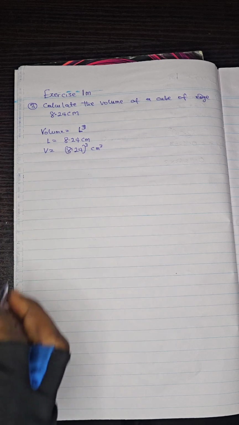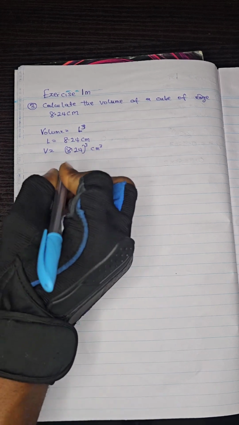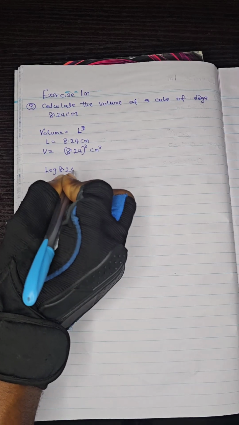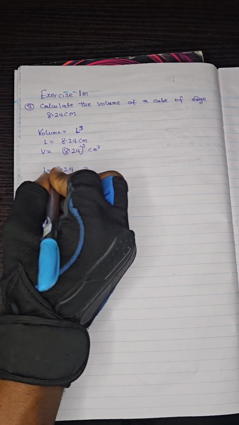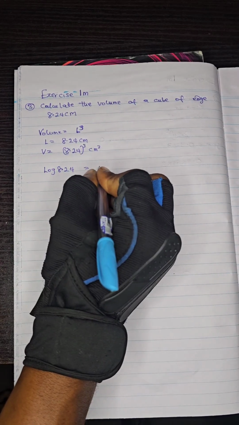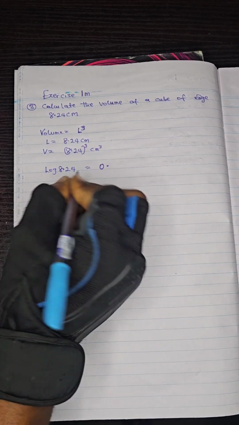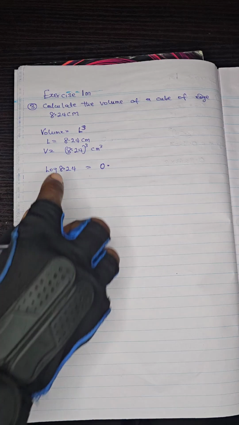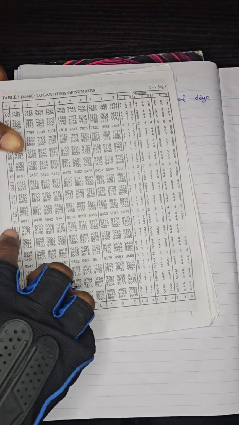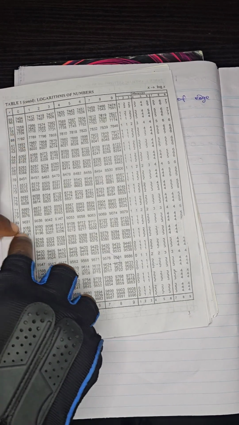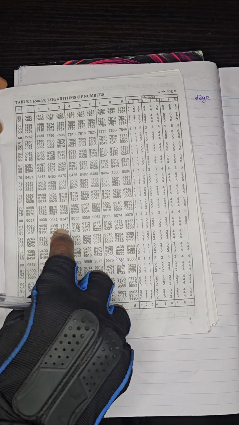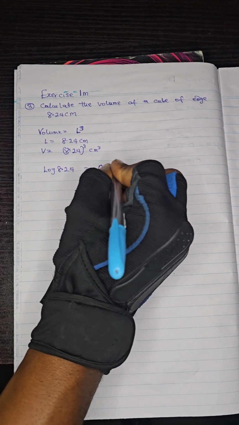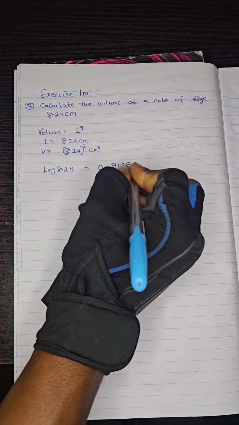This is where we apply our law of logarithm. So applying our law of logarithm, log 8.24. Our characteristic here is 0. To get the characteristic, just change to standard form. The next thing is to check 82 under 4, which is 9159.